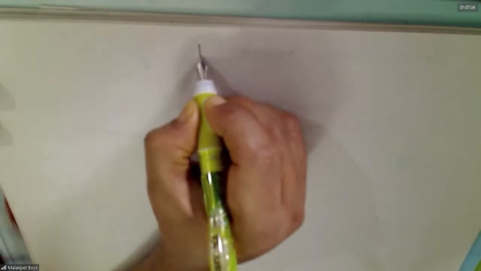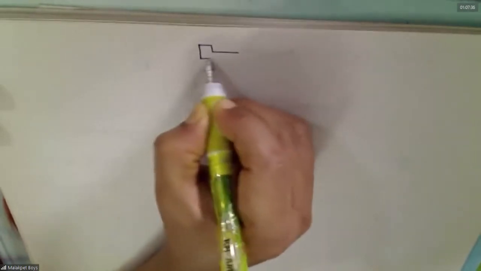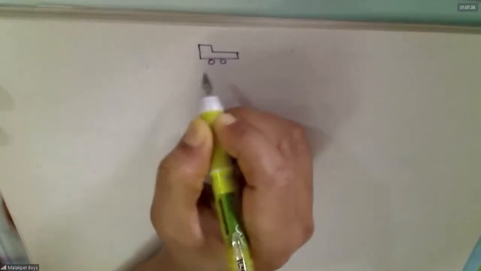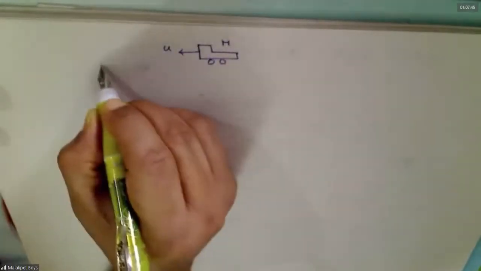See, this is one truck. This mass M is moving like this on this track.